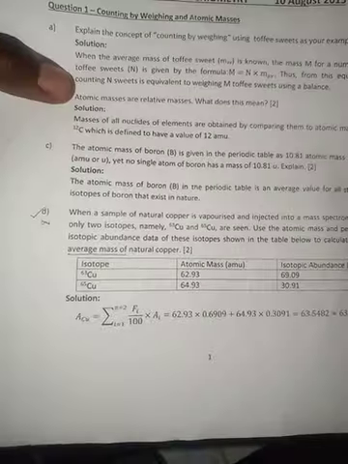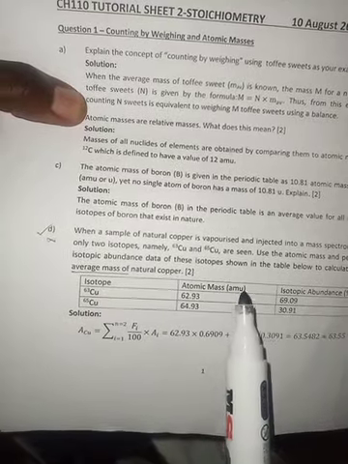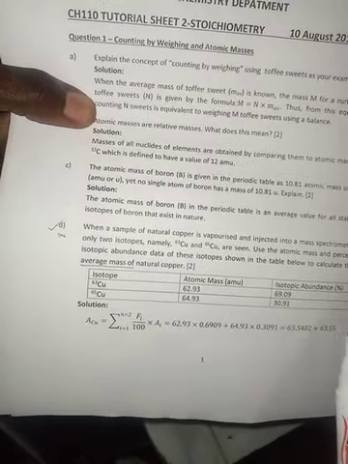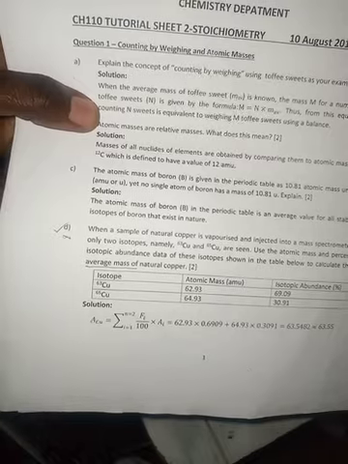All right, let's look at this question. It says, when a sample of natural copper is vaporized and injected into a mass spectrometer, only 2 isotopes, namely copper-63 and copper-65, are seen.